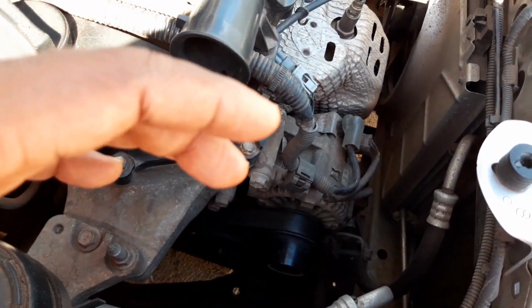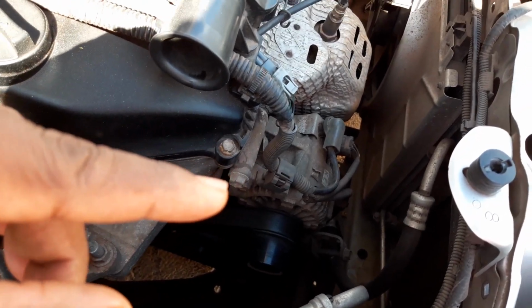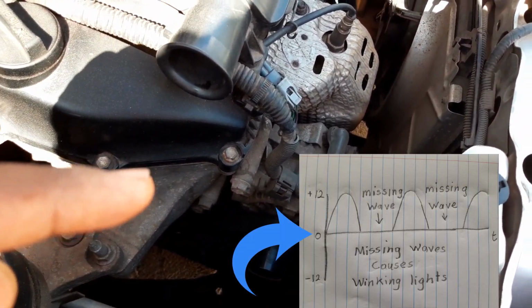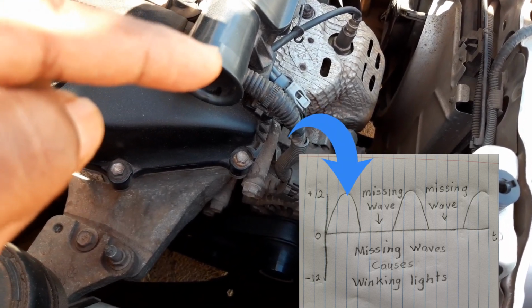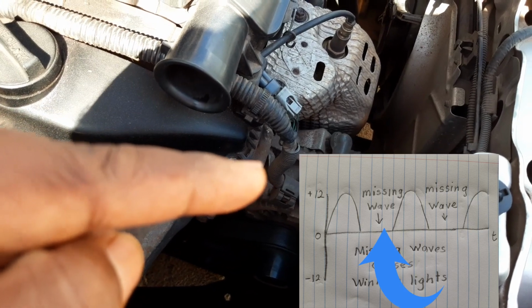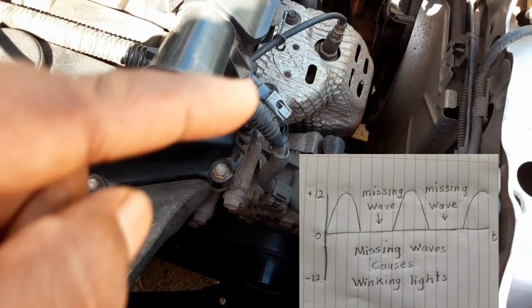Now, part of this bridge rectifier circuit is damaged. So when this part is damaged, you're getting 0, it goes up to positive 12, comes back down to 0, and that section that starts from 0 going back up to positive 12 disappears.